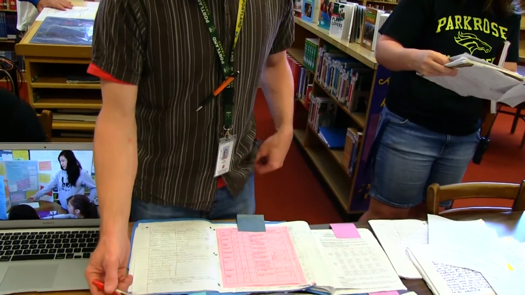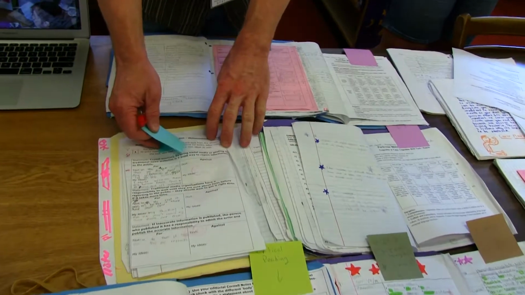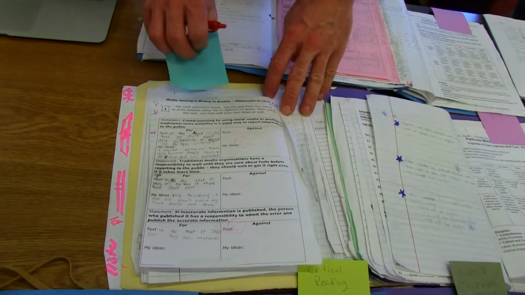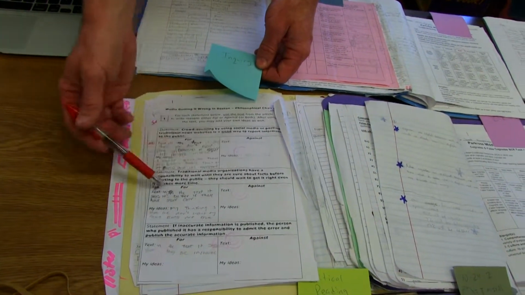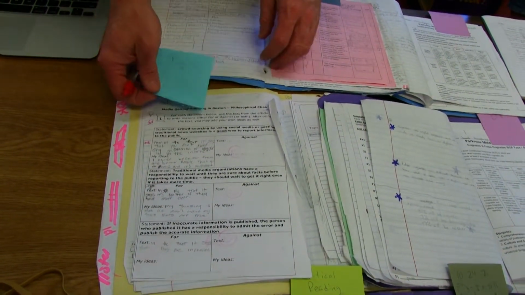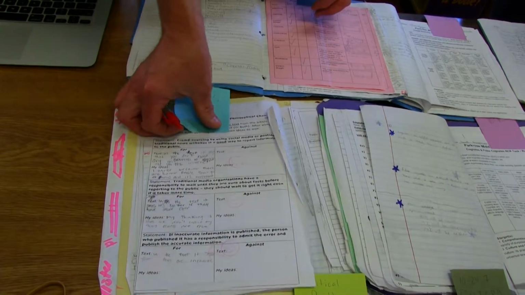This was a free activity for philosophical chairs where they gathered information for or against from the text, and then there's also space to give their own ideas beyond what was in the text, just to prepare them to speak.